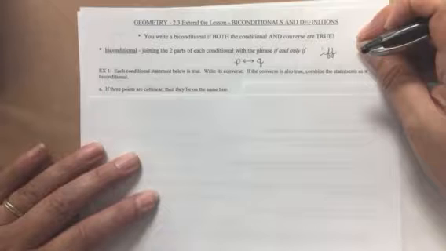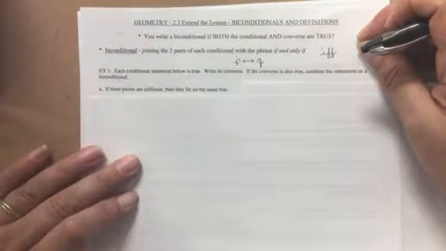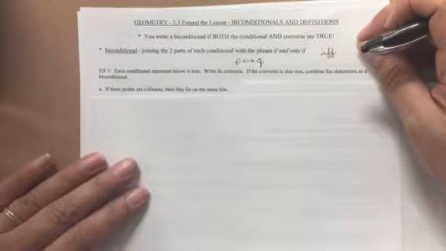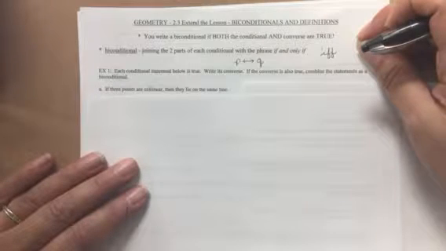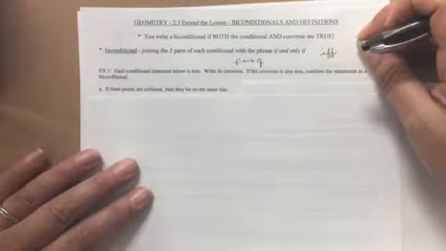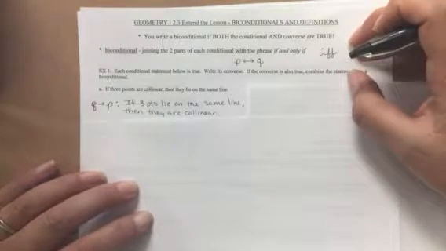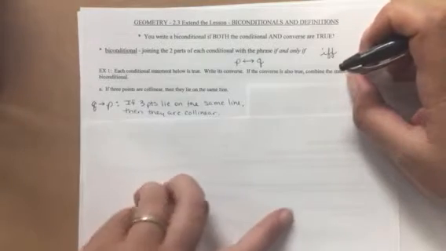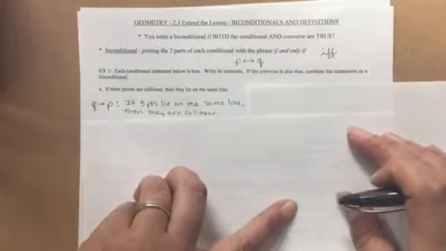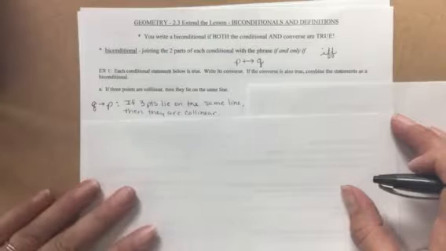Example A. If 3 points are collinear, then they lie on the same line. Well, that's true. The converse of that, Q implies P, says if 3 points lie on the same line, then they are collinear.